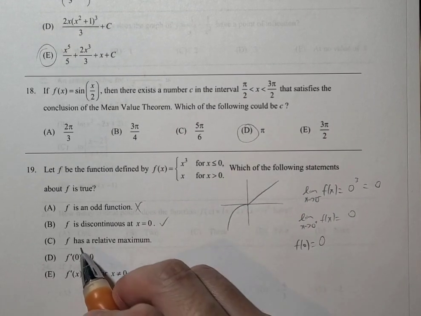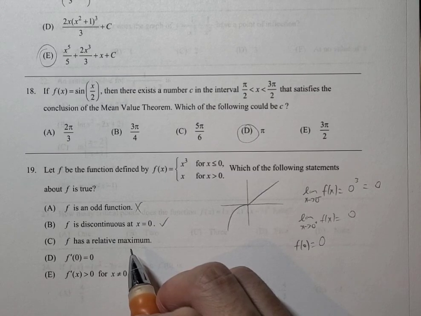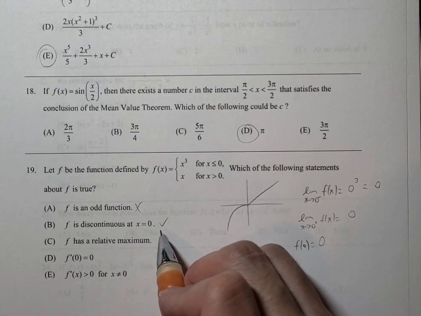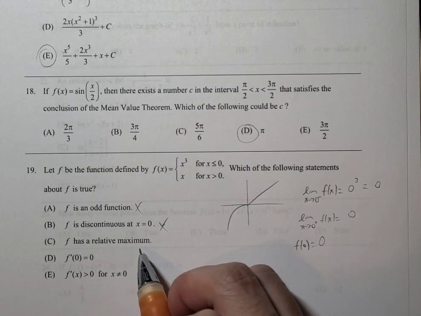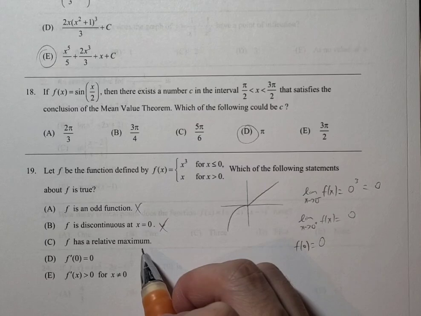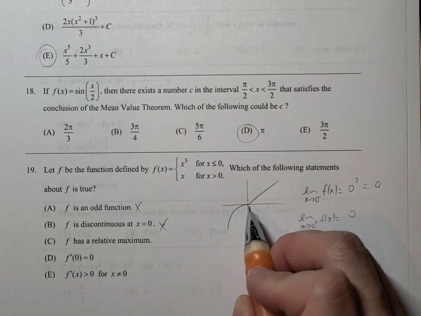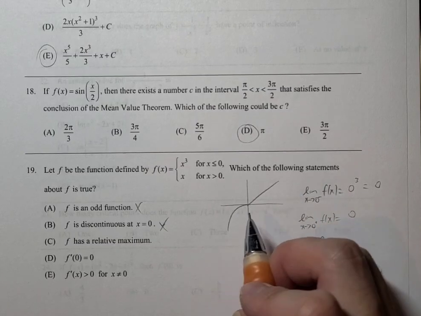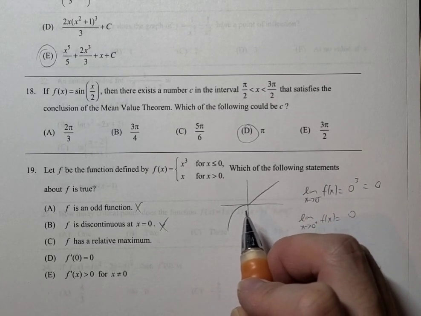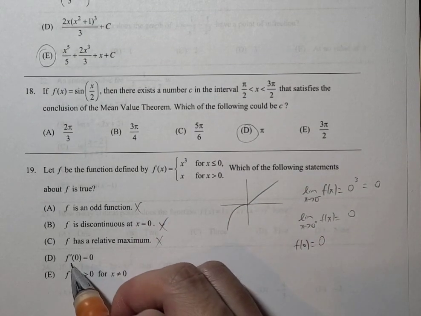F has a relative max. Actually, this should be x, like that. Does this have a relative max? From my sketch, I don't see it, right? And the derivative at this point, does it exist? It does not exist, because of the sharp turn. So it cannot be a relative max there. Okay? So, not that.